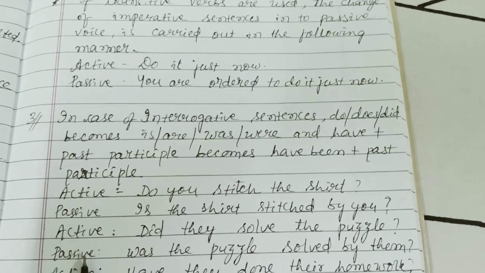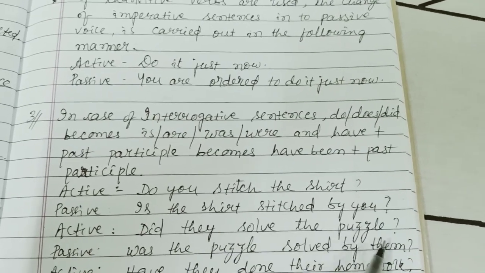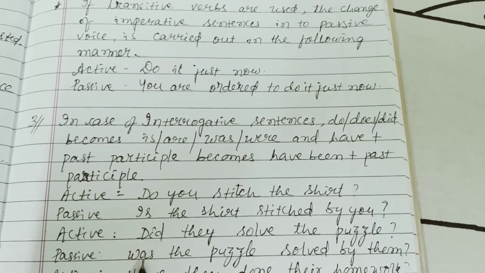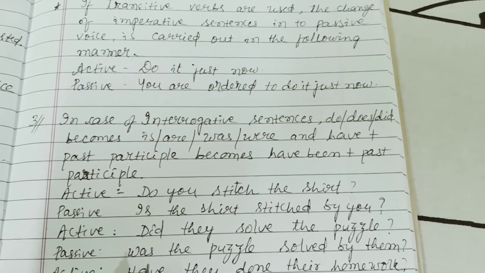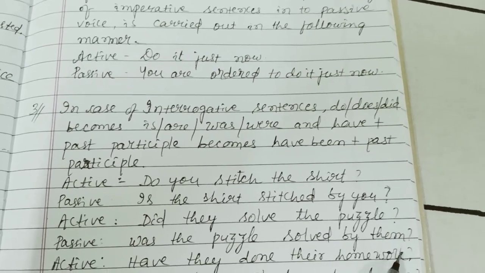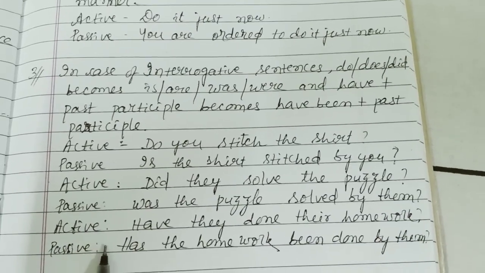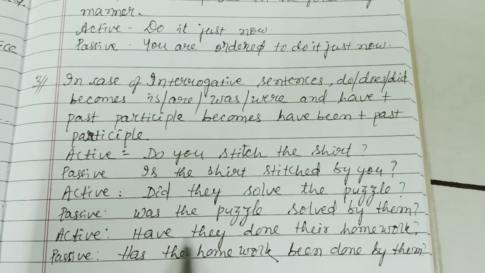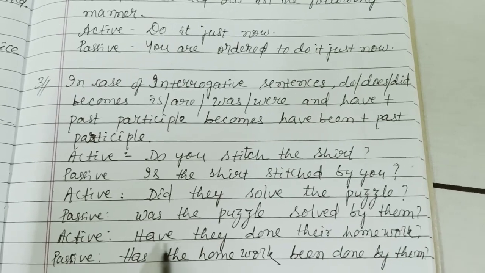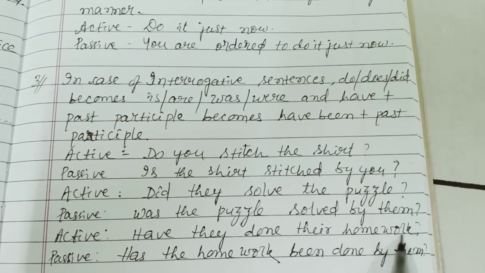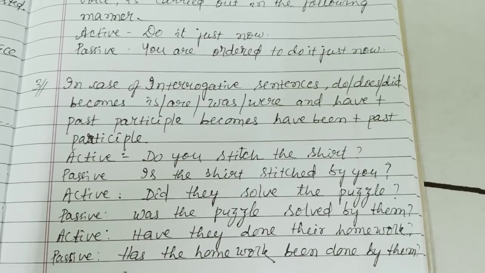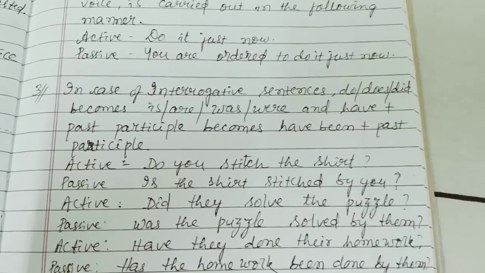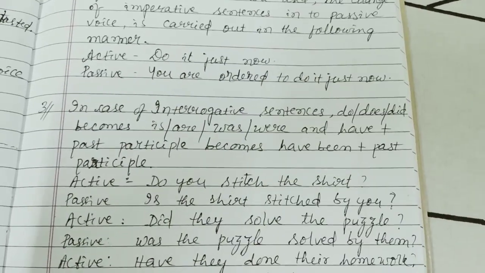Then active voice: "Did they solve the puzzle?" Did belongs to past tense, so we have to use was: "Was the puzzle solved by them?" Then the same in perfect: "Have they done their homework?" Because they is plural, we used have. But homework is singular, so we are using has: "Has the homework been done by them?"